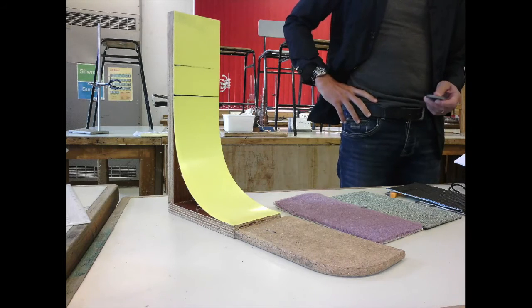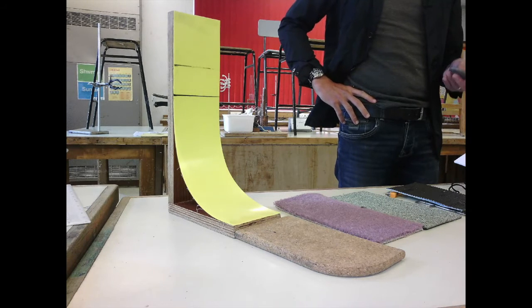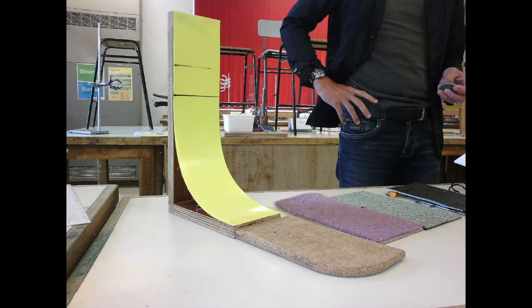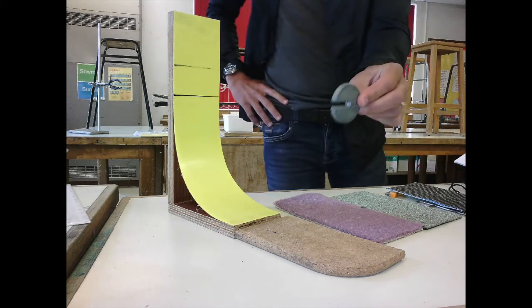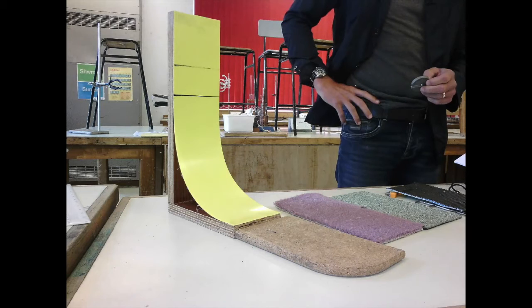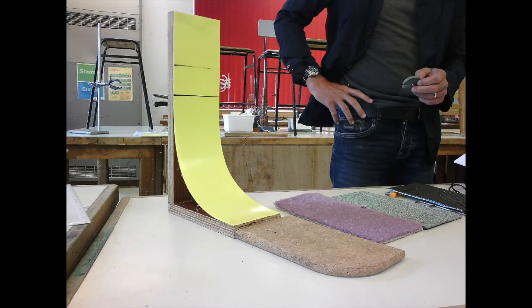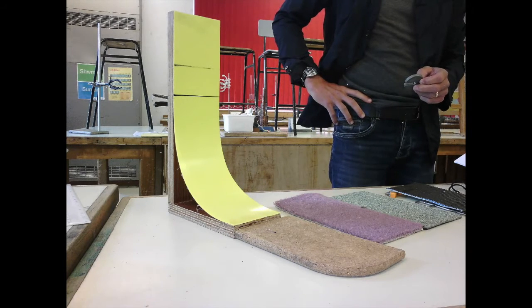Right, this experiment is entitled Sliding on Surfaces. You're going to carry out an investigation to see what type of surface allows a metal disc to slide over it by the shortest and furthest distance.